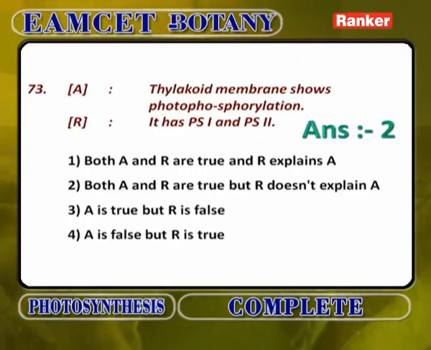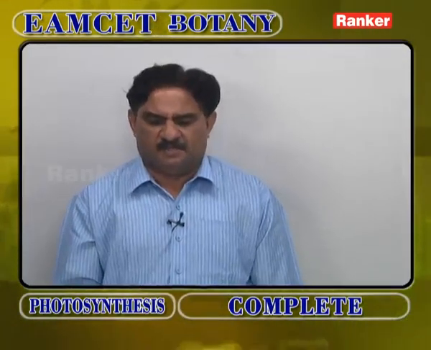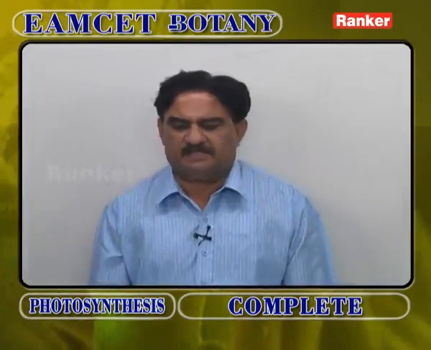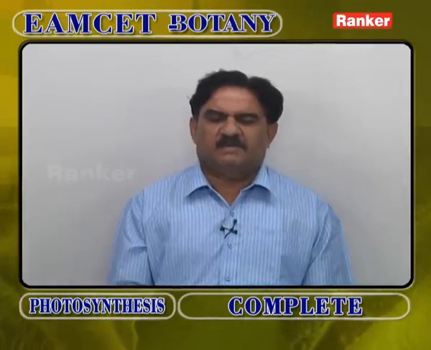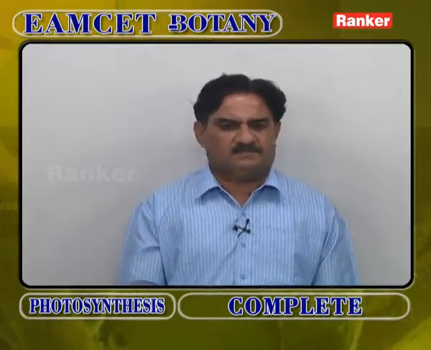This is an assertion reasoning. Thylakoid membrane shows photophosphorylation. Why? Photophosphorylation means formation of ATP. It has PS1 and PS2. PS1 and PS2 help in electron transport. Whenever electron transport takes place, proton translocation occurs. Whenever proton translocation occurs, ATP formation occurs, that is photophosphorylation.